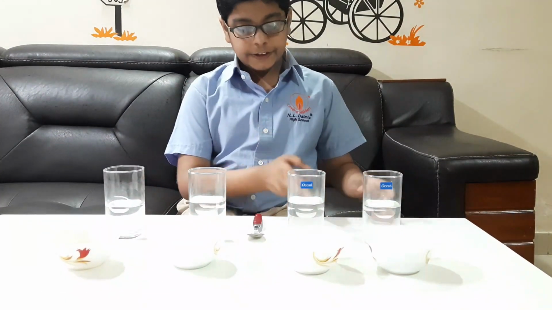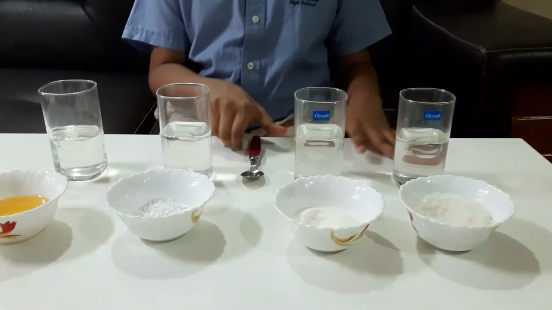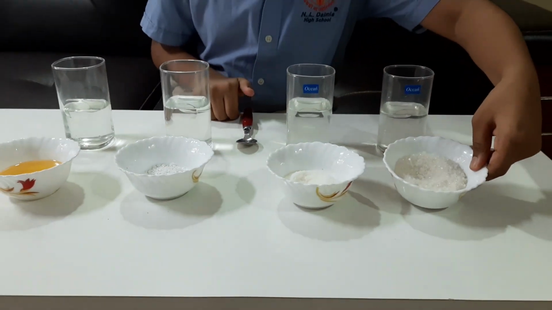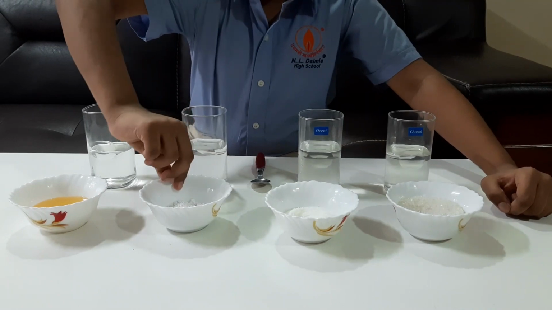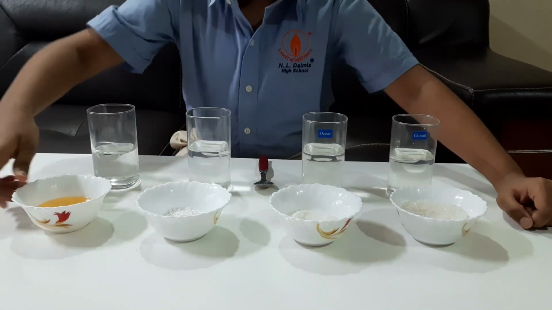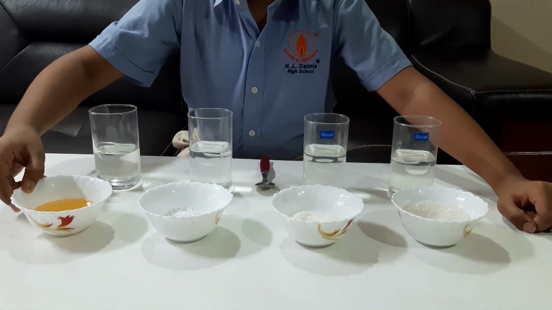Now we will learn all these things through a very small activity. So let's begin. So guys, here we have 4 glasses of water. In this bowl there is some sugar. Here there is some salt. In this bowl there is some chalk powder and in this bowl there is some oil.